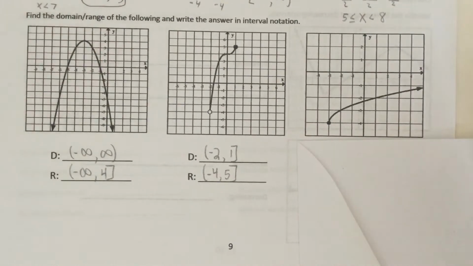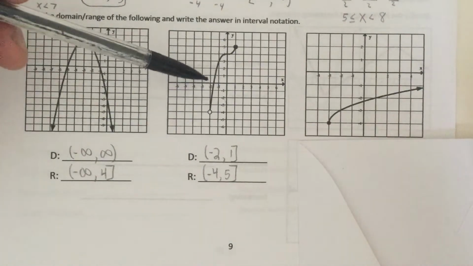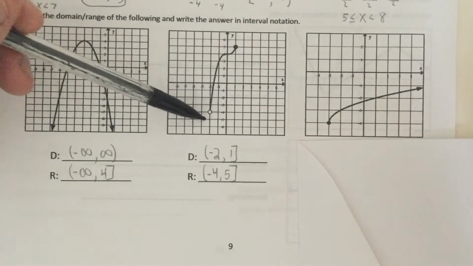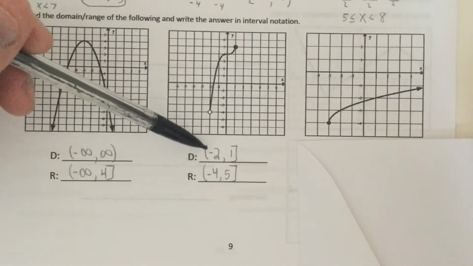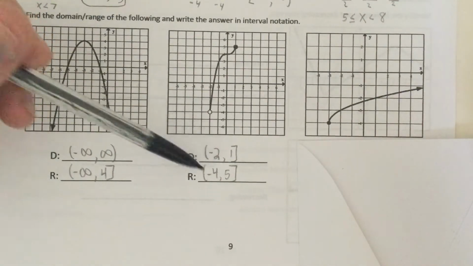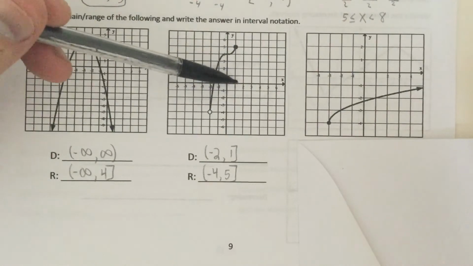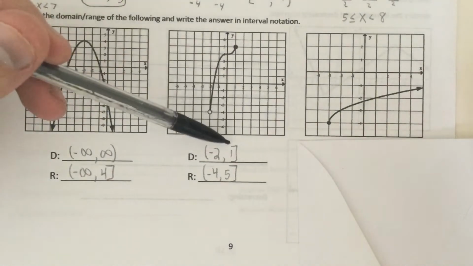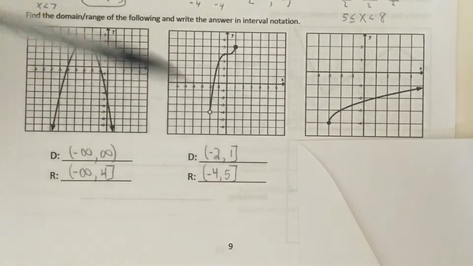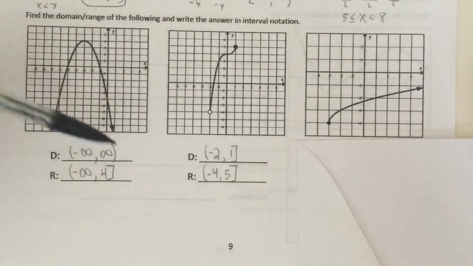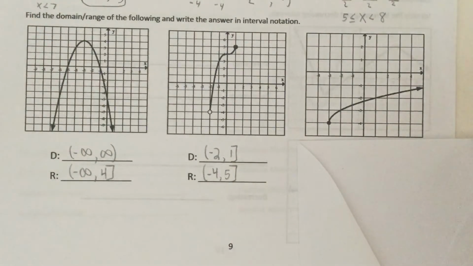With the second one, domain is getting left to right. It goes left to negative 2. But notice the open dot, which means it's not equal to, so I have a parenthesis for negative 2. It goes right to positive 1 here, and it does have a closed dot there, so it would be touching 1, which is why I have a bracket. So negative 2 to 1, including 1, not including negative 2.